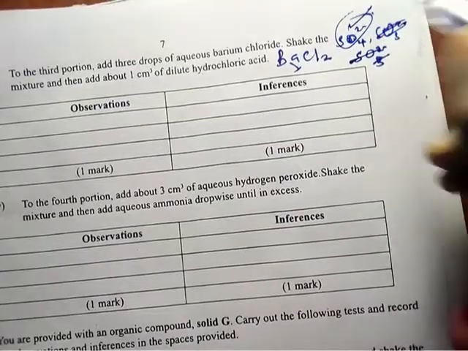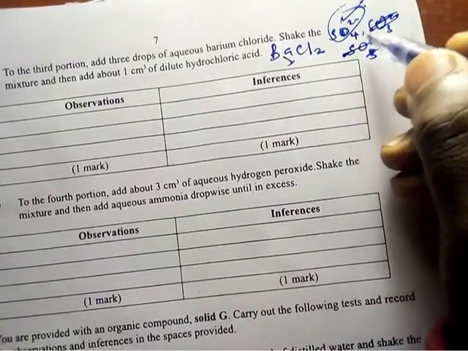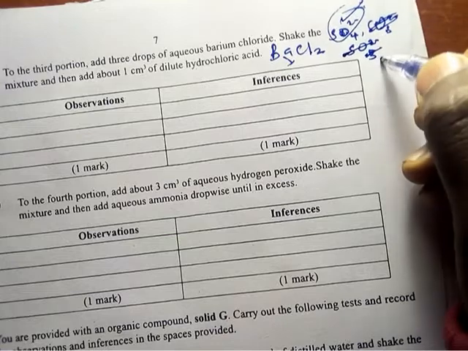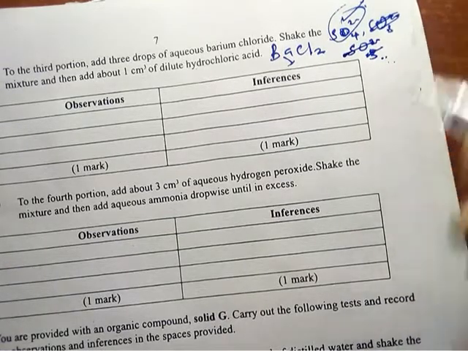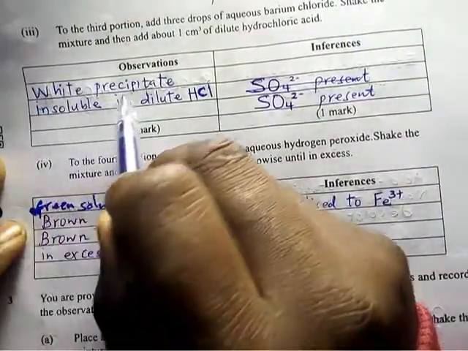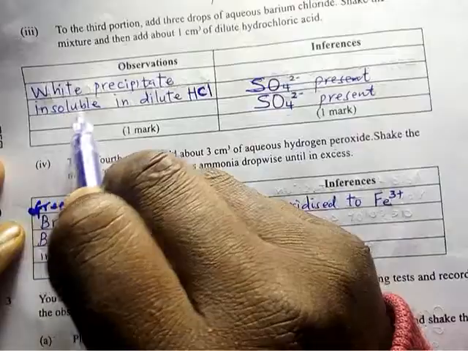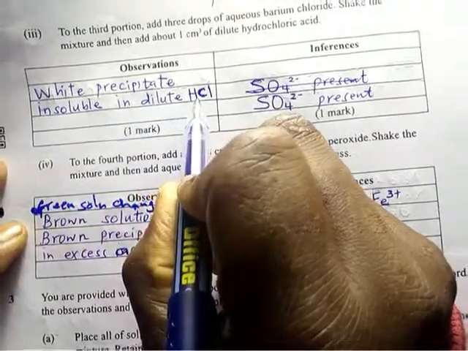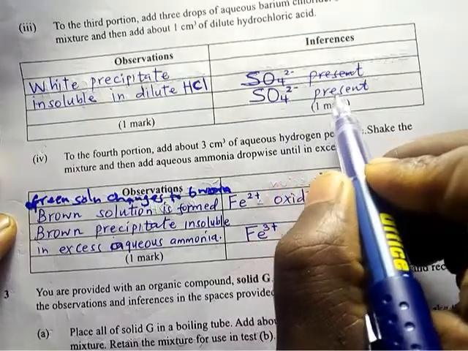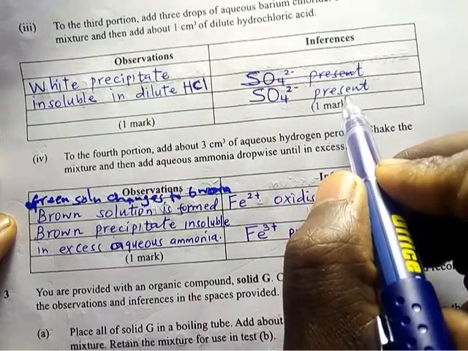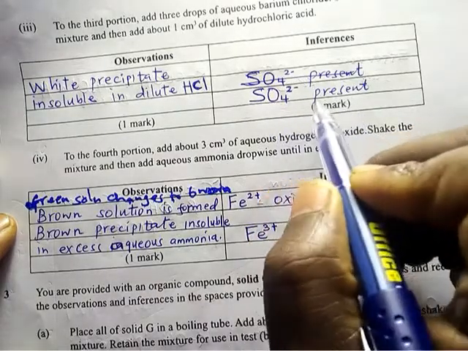What is there is a sulfate, because a carbonate and a sulfite, when you add an acid, dissolve to form a colorless solution. So a white precipitate is formed insoluble in dilute HCl. That confirms that the sulfate is present.